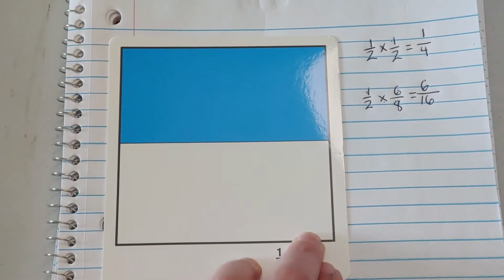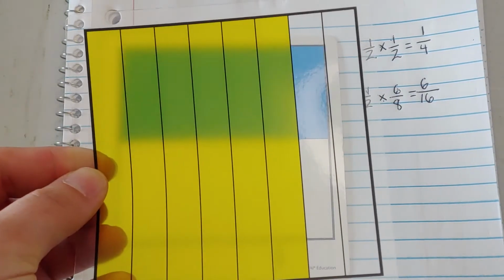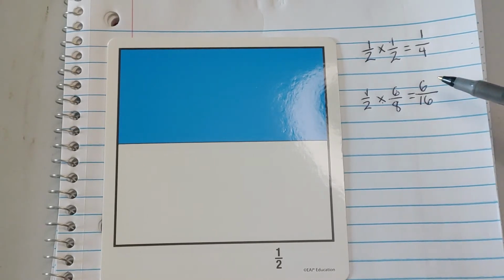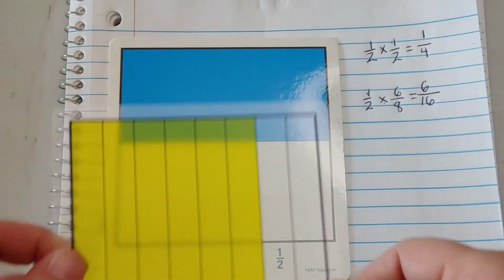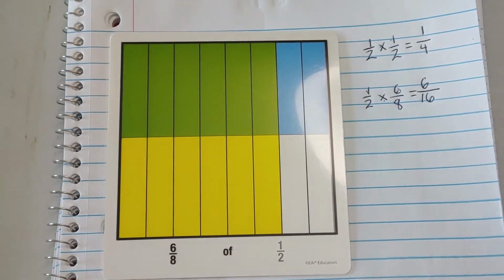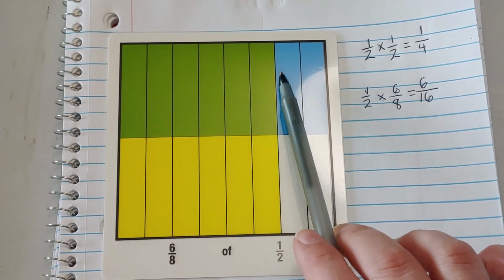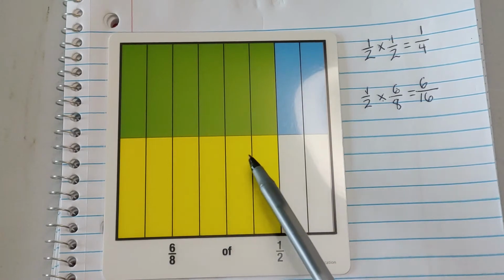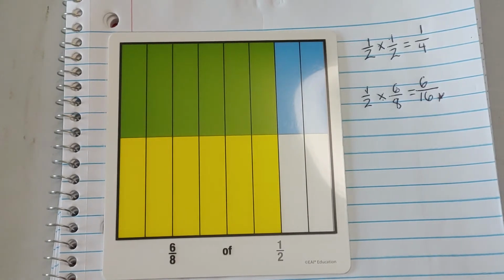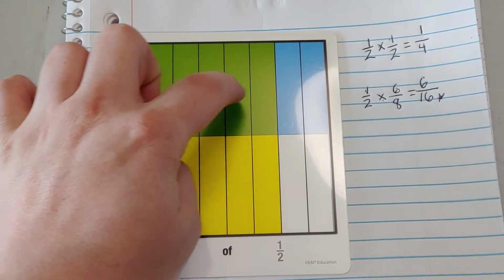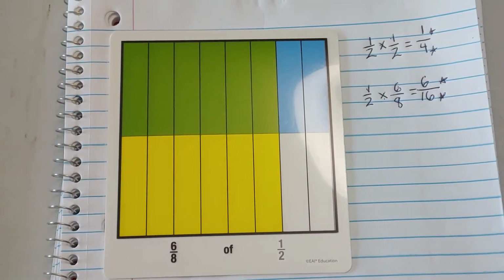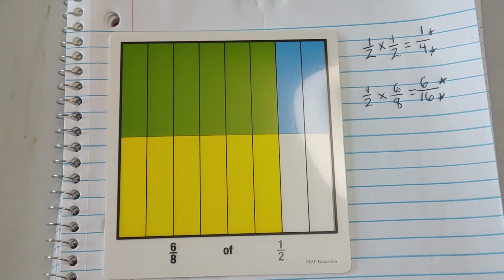is 16. And when I put the yellow piece on top of the blue piece, we should say 16 groups, and 6 of them should be green, if we're right. Let's see what happens. So, 1, 2, 3, 4, 5, 6, 7, 8, 9, 10, 11, 12, 13, 14, 15, 16. Nailed it. And now, 6 of those should be green. 1, 2, 3, 4, 5, 6. So far, our theory is working out fantastically and is much more efficient than counting the boxes.